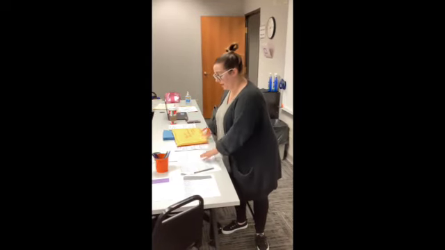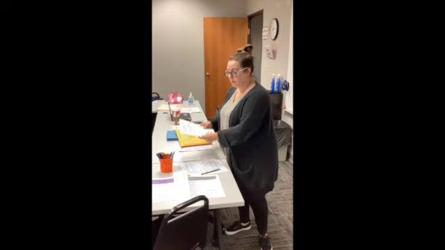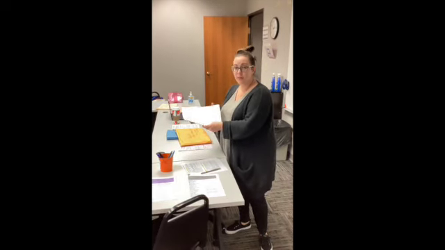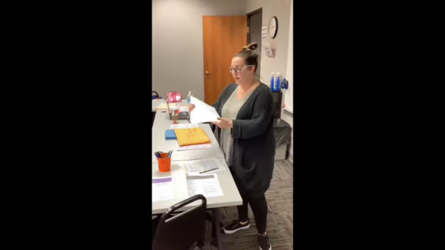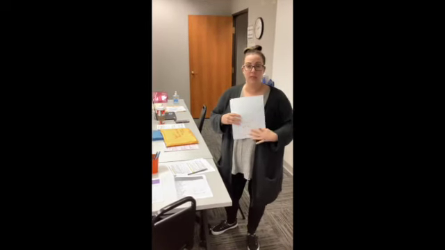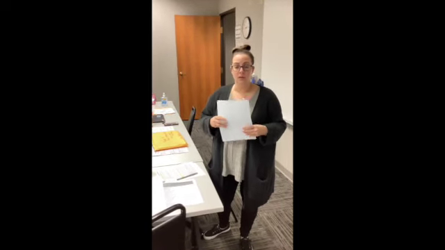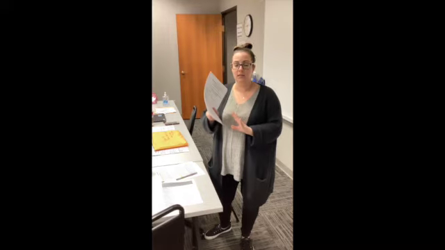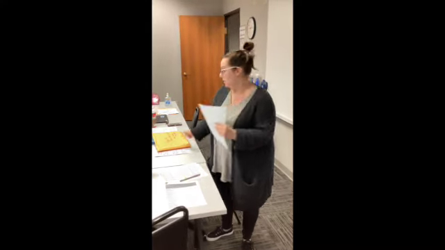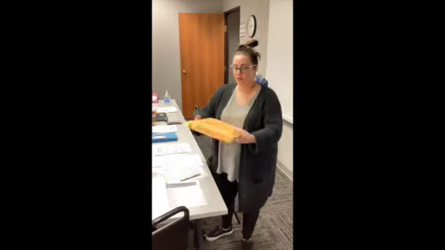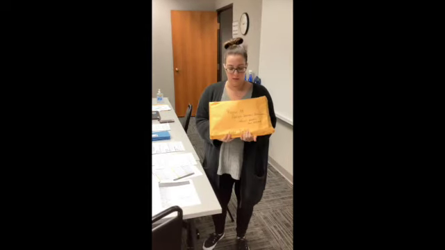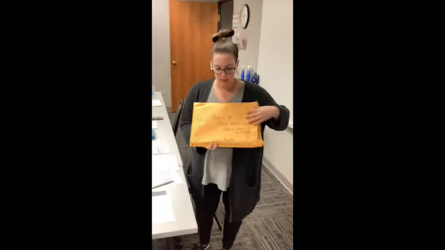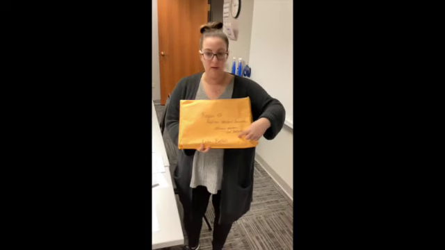When the vote has ended and you have all these extra ballots left, they should have no initials on the back. You will turn in these extra ballots to the region office. Okay, this is a great example. All of them are in here, and it says extra ballots.